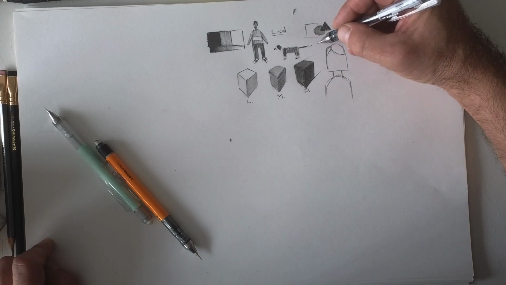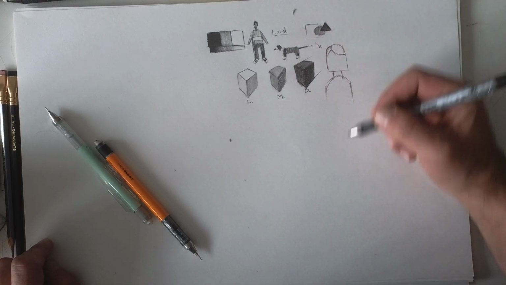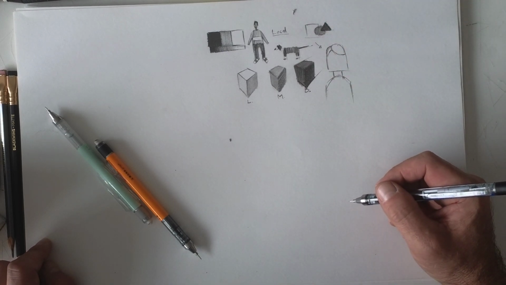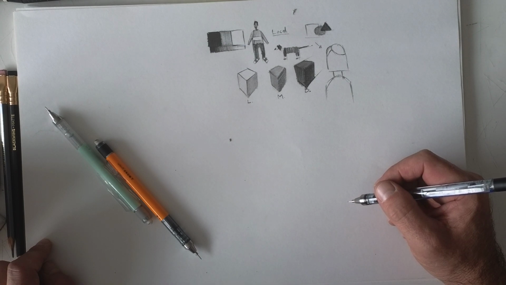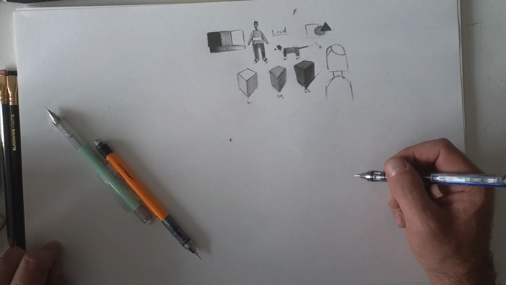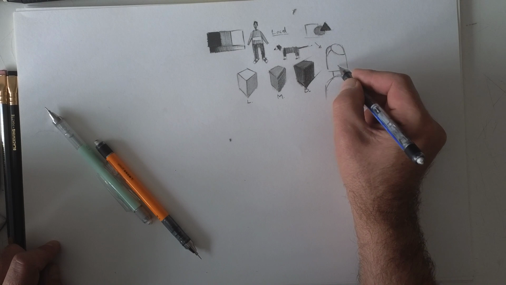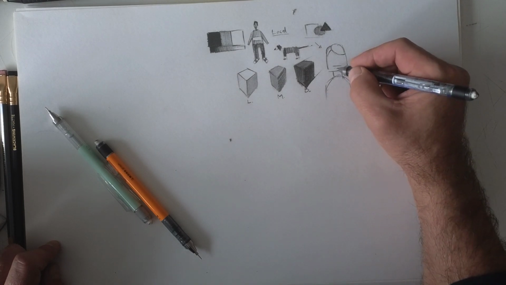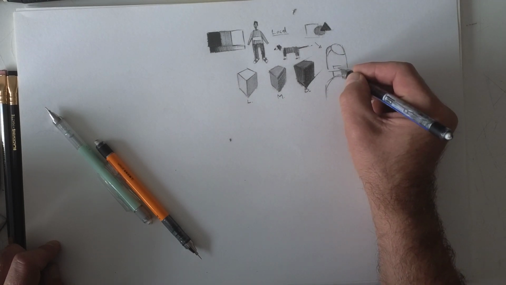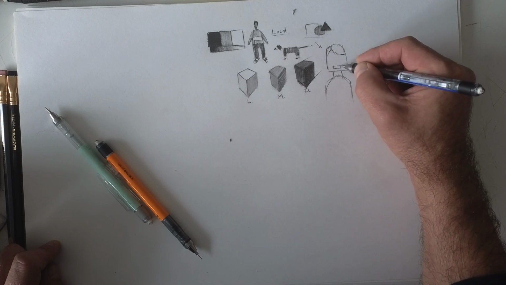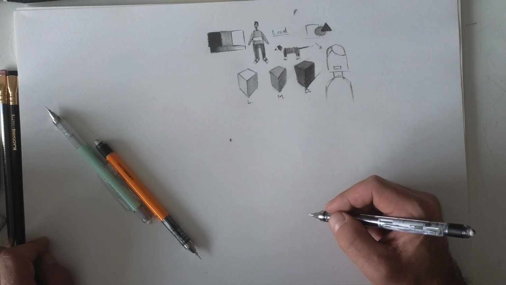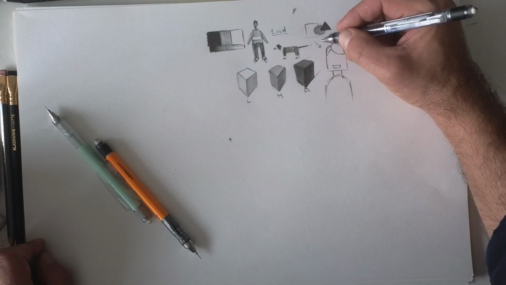Okay, let's say that the light is coming from over here, okay? I'm going to have this person having a giant smile. Okay, the light's coming from over there.